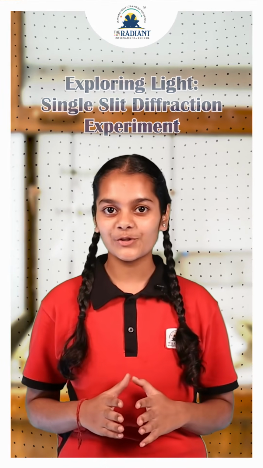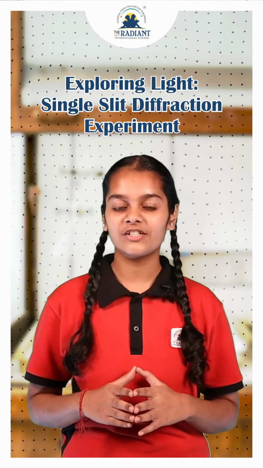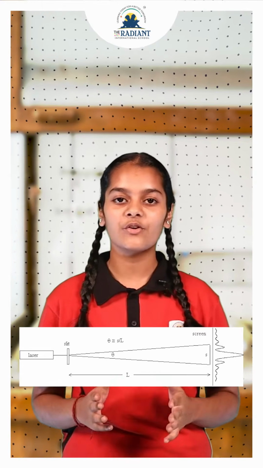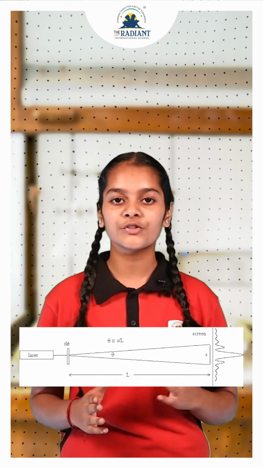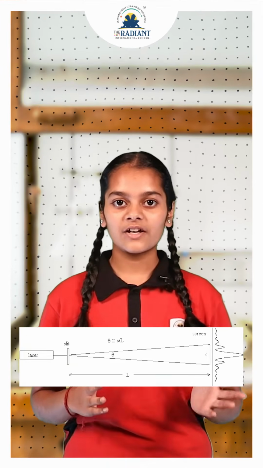In today's episode, we are going to perform a practical demonstration of diffraction through a single slit experiment. So, have you guys ever wondered why our shadow is blurry? The answer to this question is diffraction. What is diffraction? Diffraction is nothing but the interference or bending of light waves around the edges of an obstacle or through an aperture into the geometrical region of the obstacle or aperture.